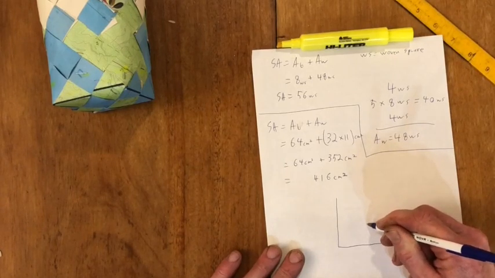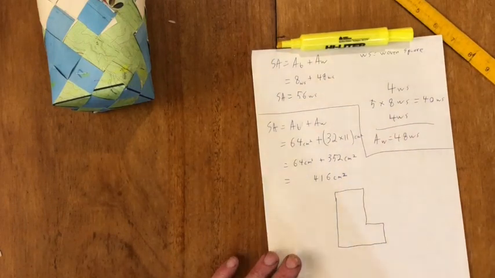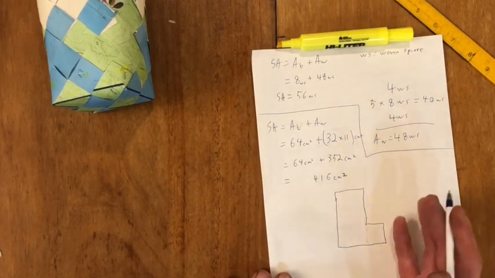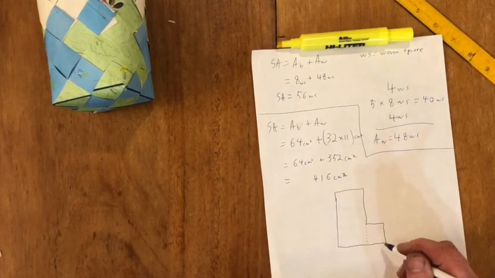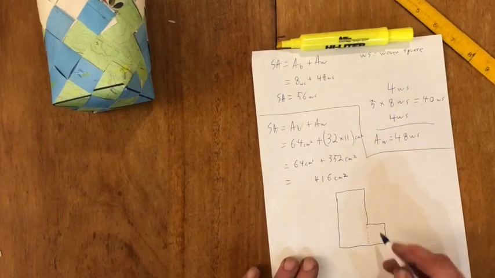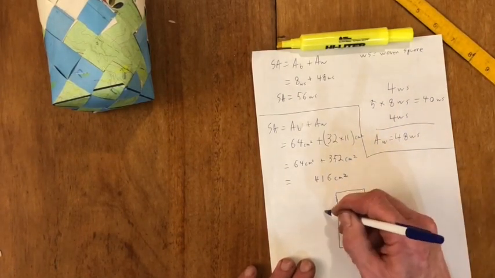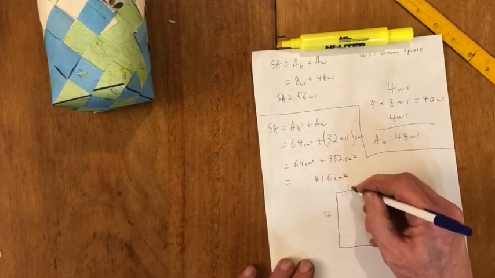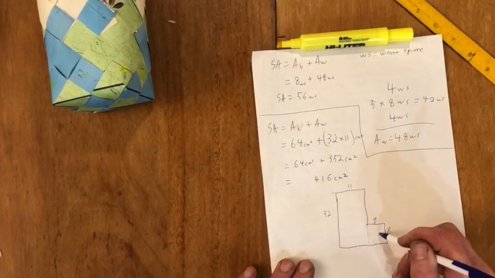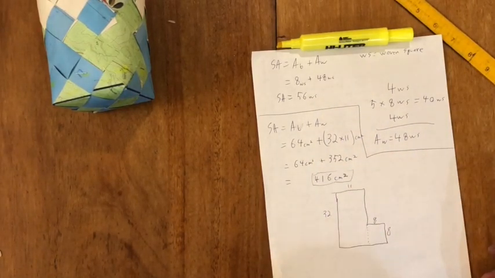There's the base, and then the rest of it would stick all the way up to here. So you fold that down and fold this thing all the way around it, and we're just looking for the area of that thing there. So this one here was 8 by 8, and then this one here was 32 by 11. That's the height of it. So we get those two things, and it'd come up to 416 centimeters squared.